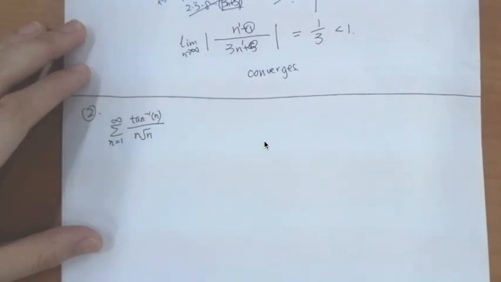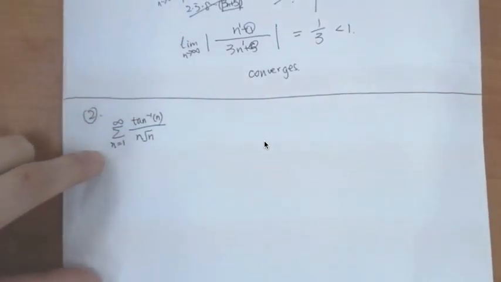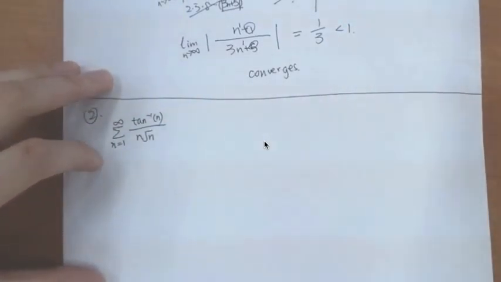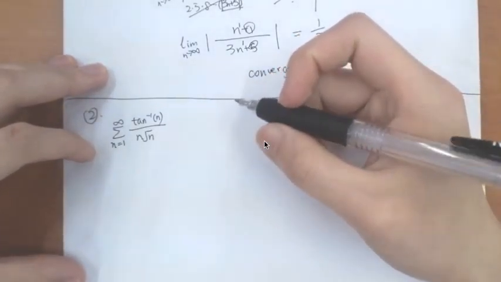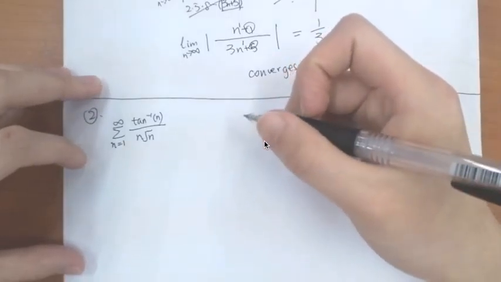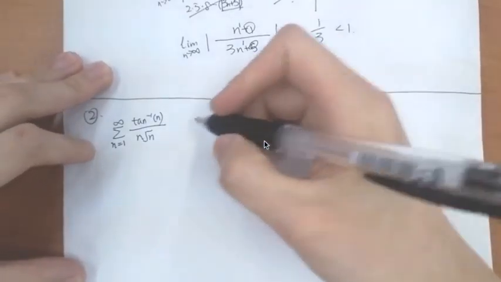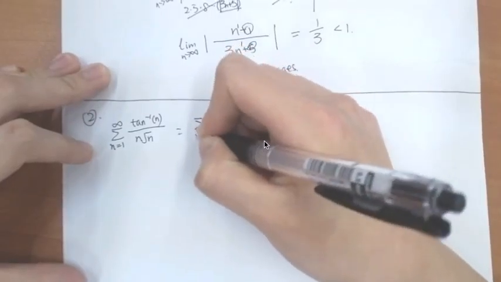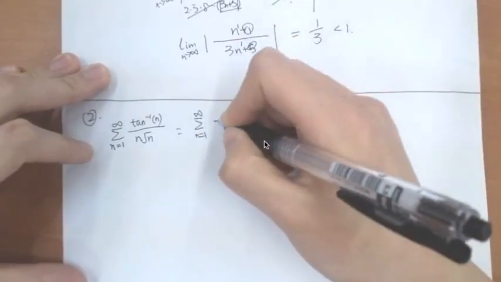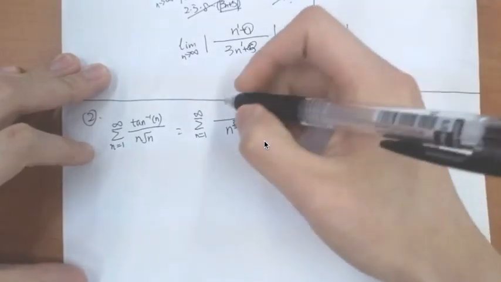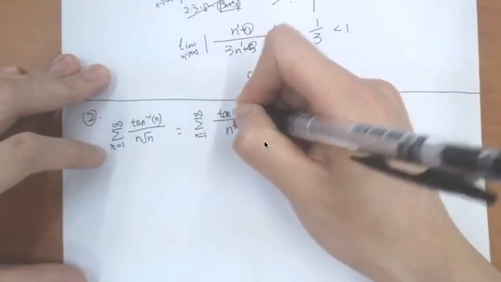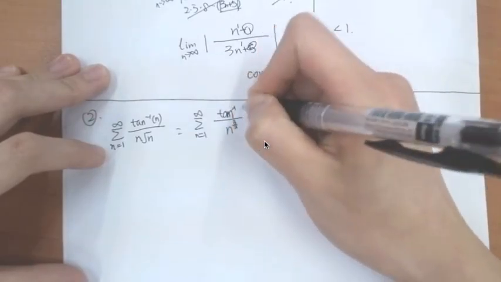So we will begin our second example of the convergence test. This is our second problem, which is the summation of n equals 1 to infinity of arctangent n over n times square root of n. And we can rewrite it as the summation of n equals 1 to infinity of arctangent of n over n to the 3/2 power.